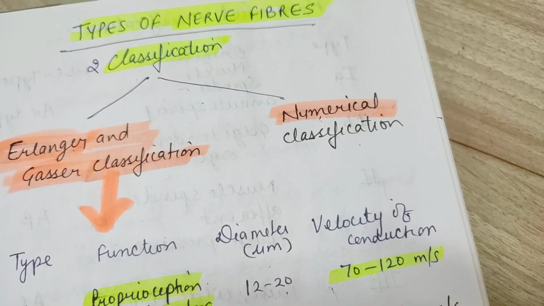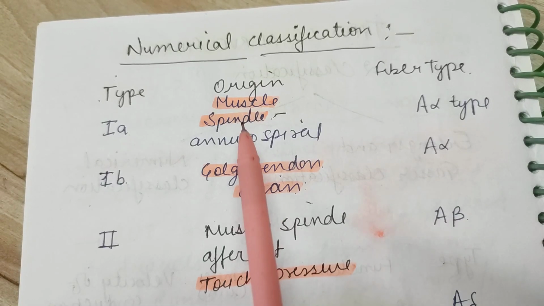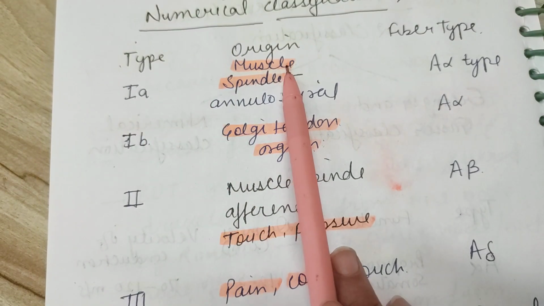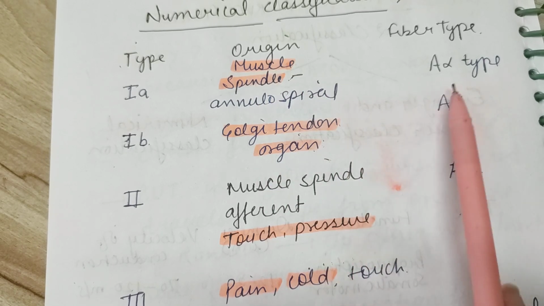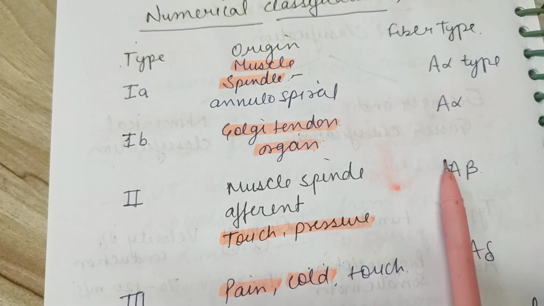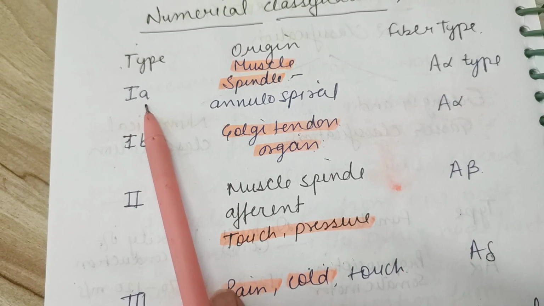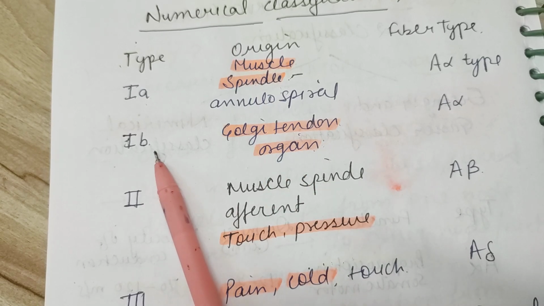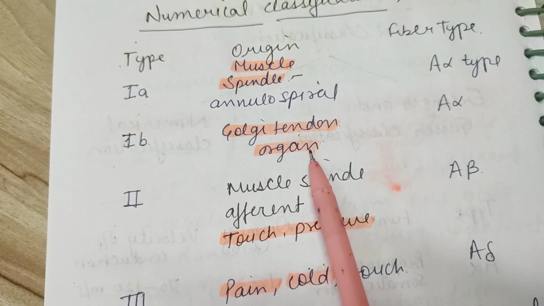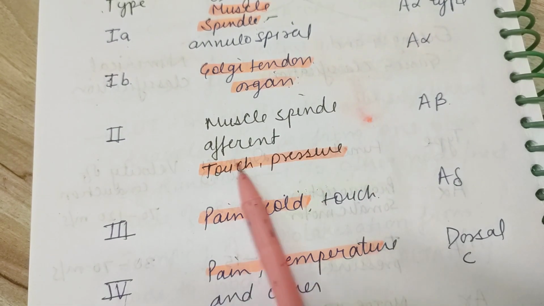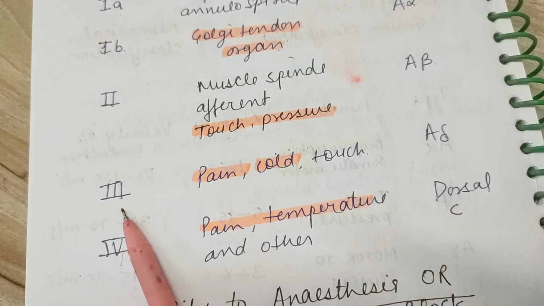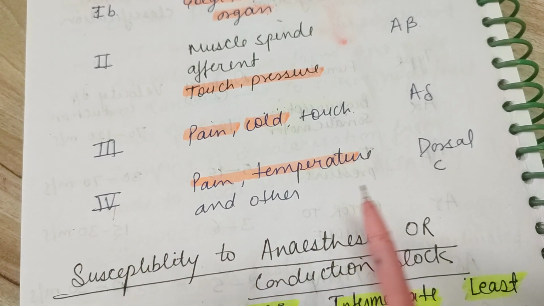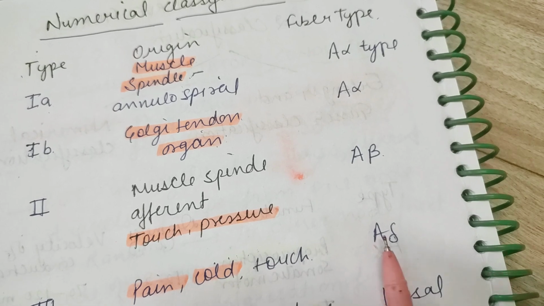Okay, let's start with the other classification, that is the numerical classification. Numerical classification is basically in Roman numerals, 1, 2, 3, 4. You should have the origin or location of these fibers, and these are the corresponding fibers of the Erlanger and Gasser classification. For example, type 1A is basically the afferent fibers of the muscle spindle. Type 1B is afferent fibers from the Golgi tendon organ. Type 2 is the muscle spindle afferent fiber, for touch and pressure also. Type 3 carries pain, cold and touch modality. Type 4, pain and temperature. Okay, so these are the corresponding fibers, which you need not learn for the exam, right?